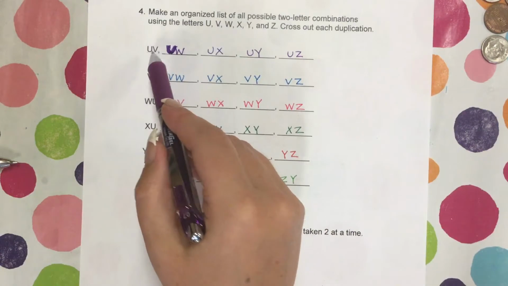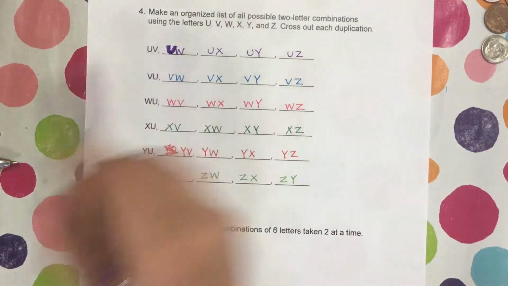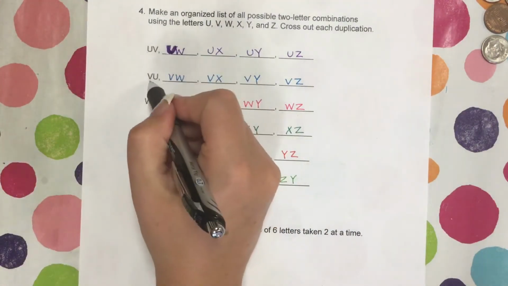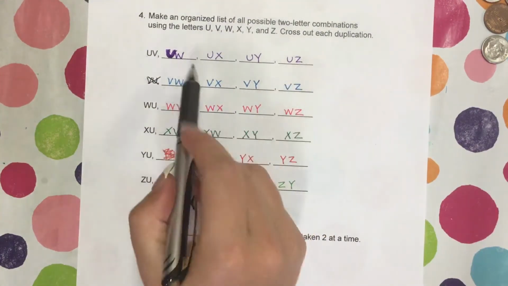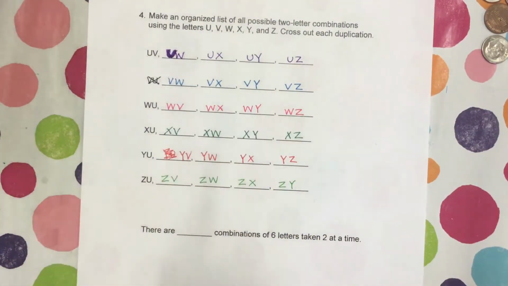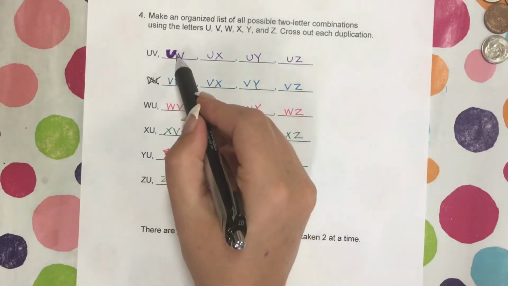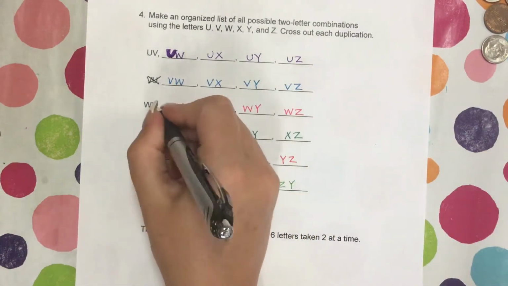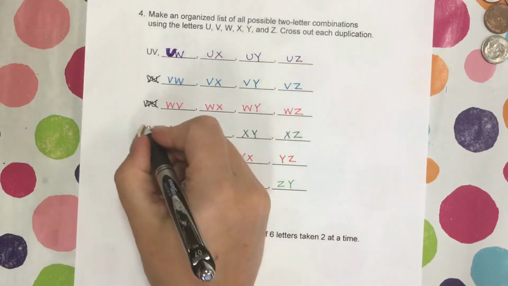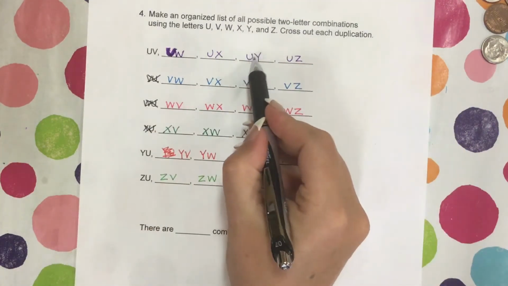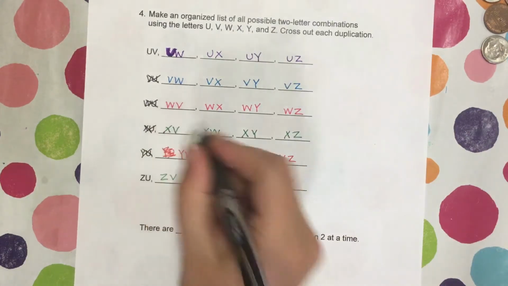So we're going to start here with UV, and UV has a duplication of VU, so we don't need VU. Now let's move on to UW. UW is the same thing as WU, so we're going to cancel that one out. UX is the same thing as XU. UY is the same thing as YU.